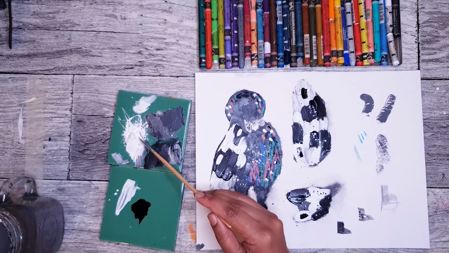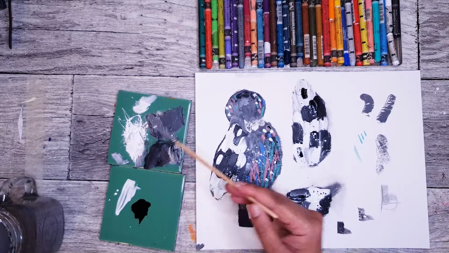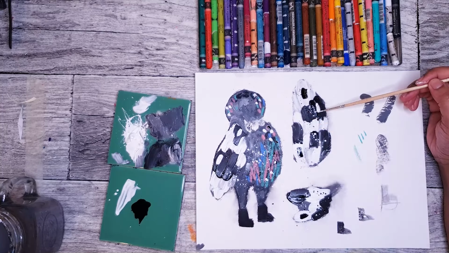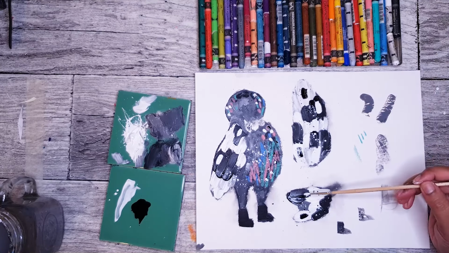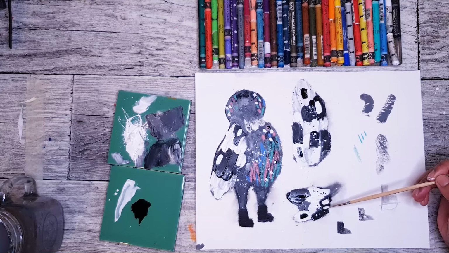You can also make these spots and dots with heavy body acrylic. Here I'm showing you that you can use heavy body acrylic to do so. Just remember, you might need to thin it, or if you don't, when you're doing spots, you really need to let it dry.